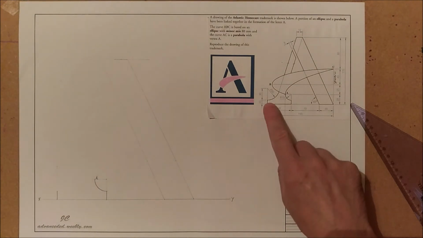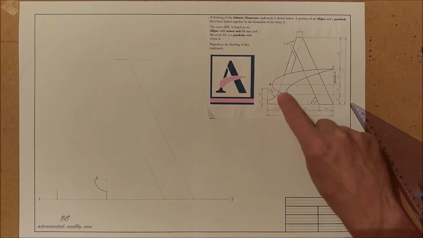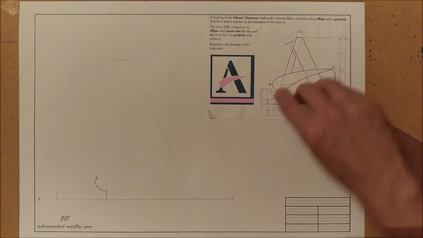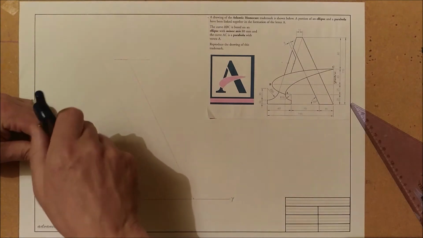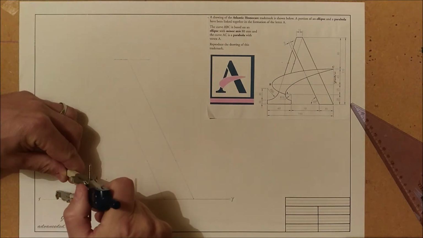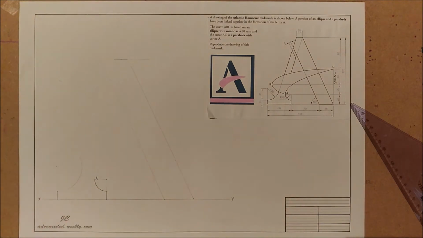Okay, on the other side here we have a radius of 30 millimeters, but we're not yet sure where that actually stops in order to meet this side of this inclined line. Right, so I'm going to draw in my arc first of all of radius 30 millimeters, which I've already set out. Light line for now because we don't yet know where it finishes.